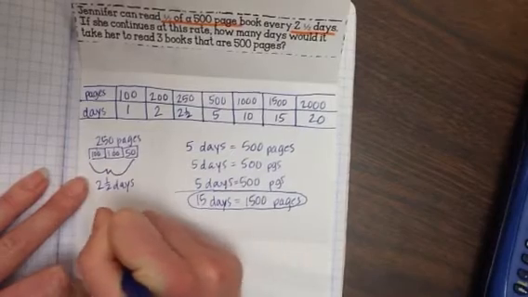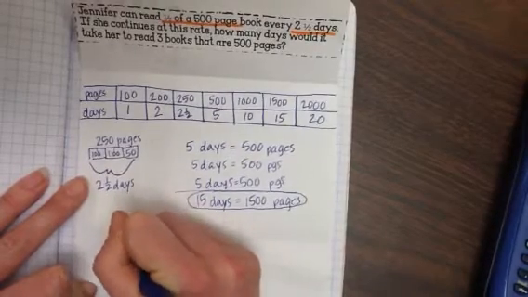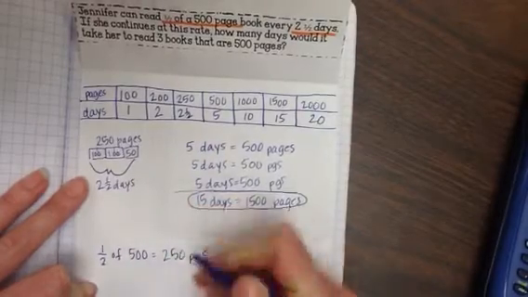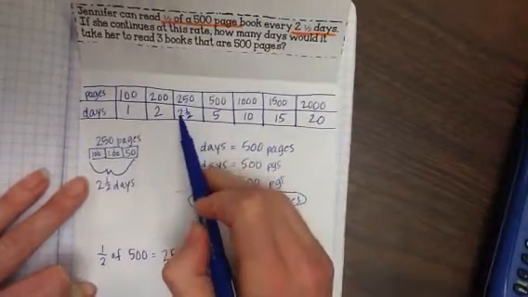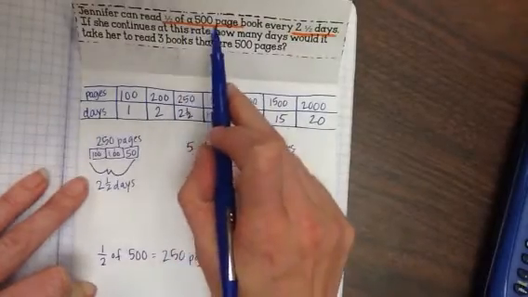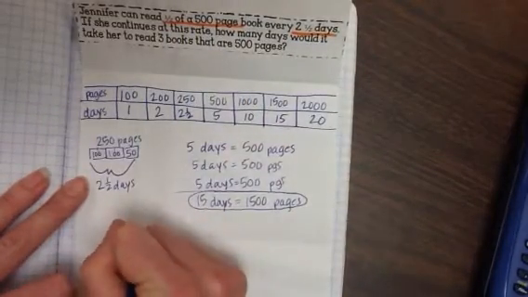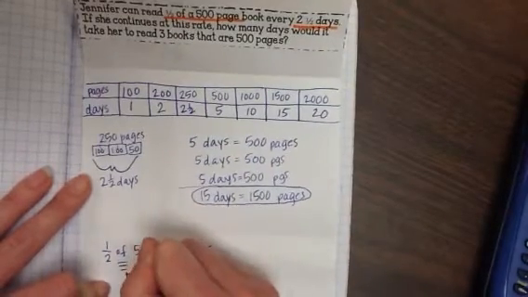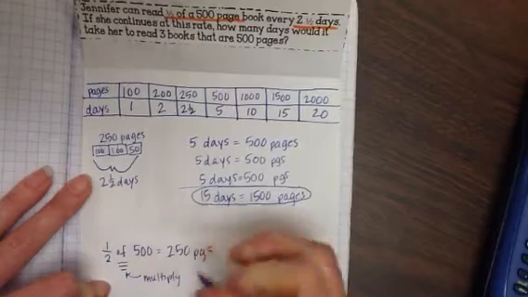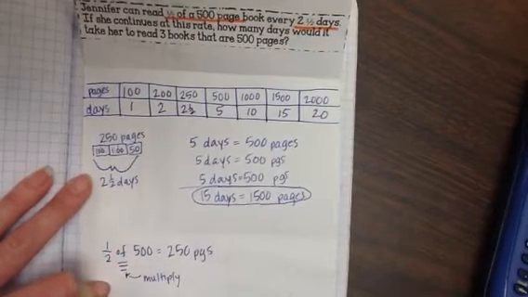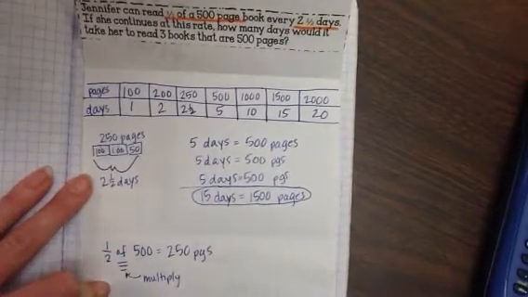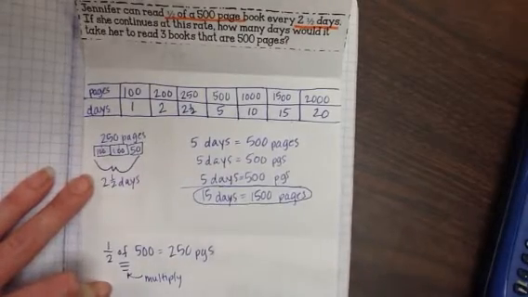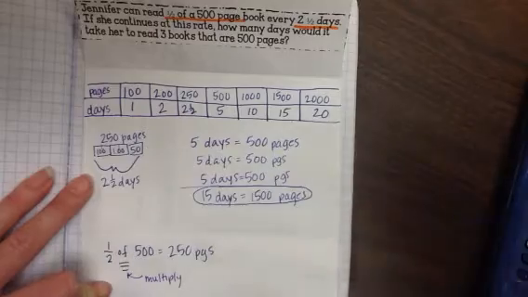What we figured out is half of 500 is 250. That was the first step in figuring out what this is, because we had to figure out what half of 500 was. This is a good opportunity for me to remind you of this. Of in math means multiply. So if we did 1/2 times 500, that also gives us the 250. So we have 250 pages in 2.5 days, which equals 100.